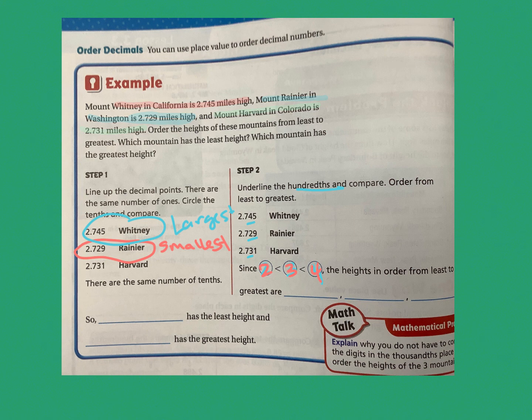And so from least to greatest, 2 and 729 thousandths for Rainier. Then the middle one is 2 and 731 thousandths for Harvard. And then finally the largest, 2 and 745 thousandths for Mount Whitney. So the least height is Rainier, and the most height is Whitney.